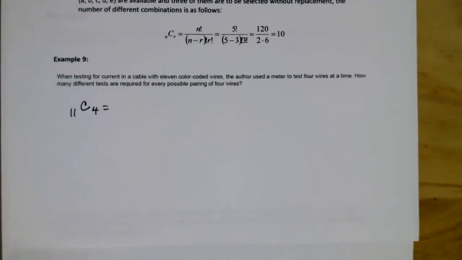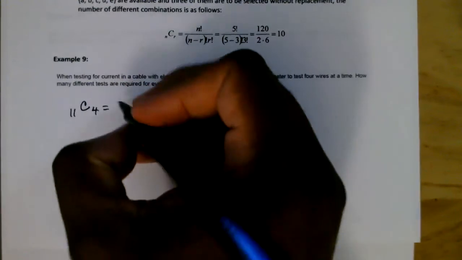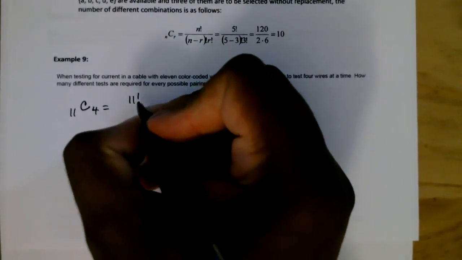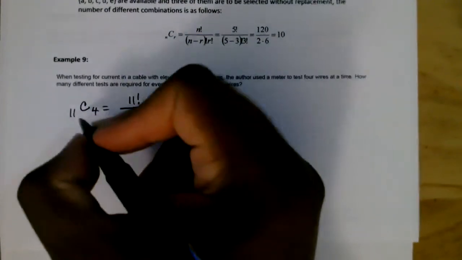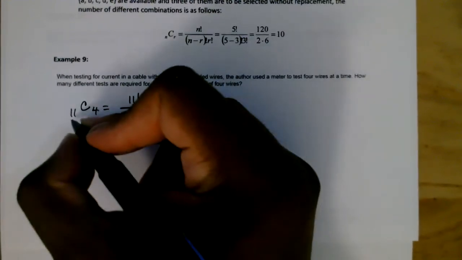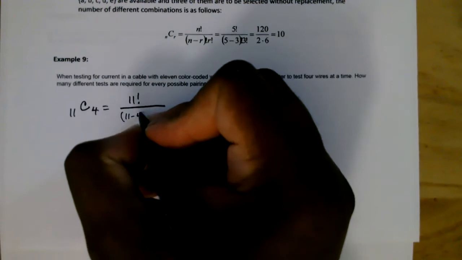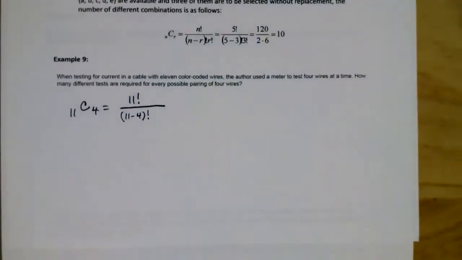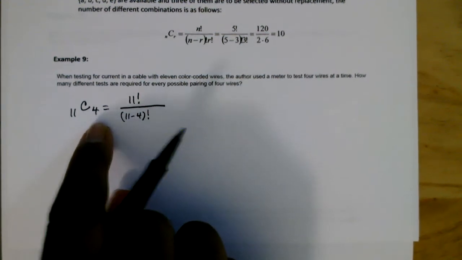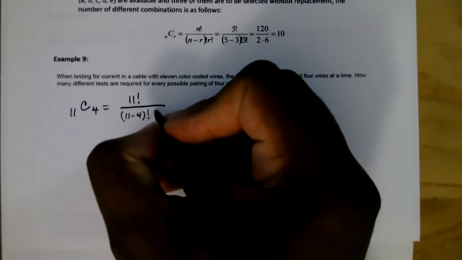So in this case here, your n is 11. So the numerator will be 11 factorial divided by n minus r, 11 minus 4, factorial, multiplied by the r in this case, which is 4 factorial.